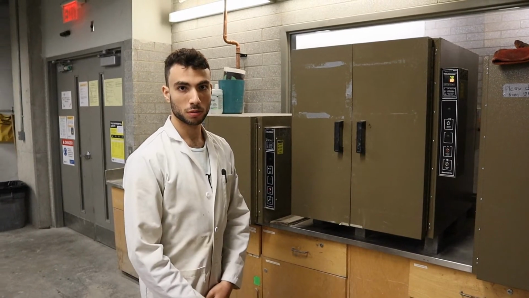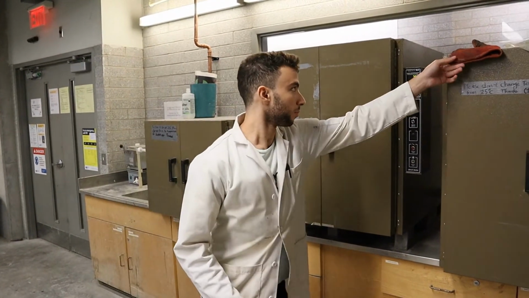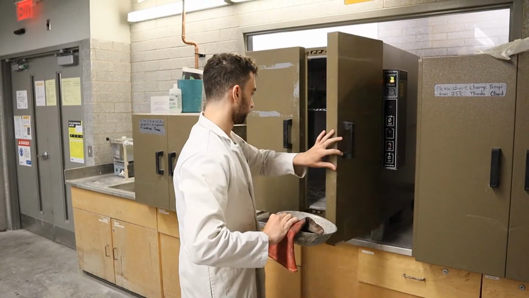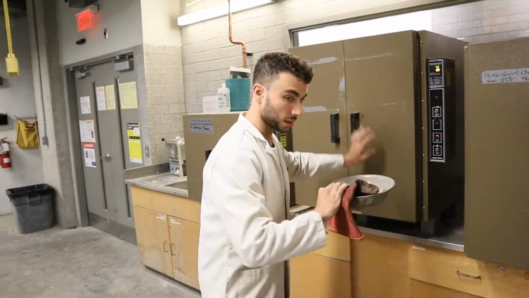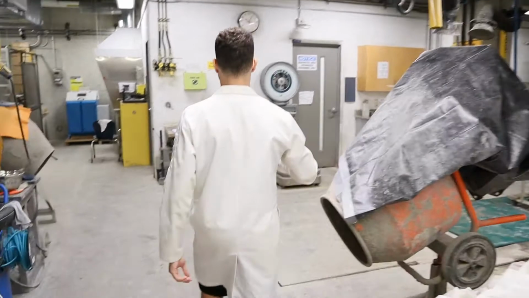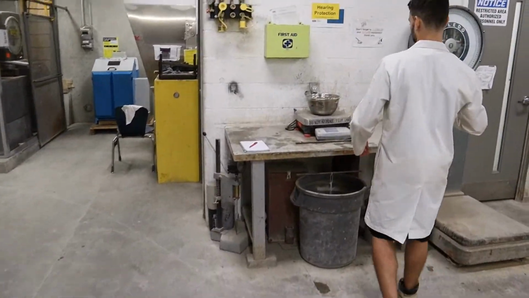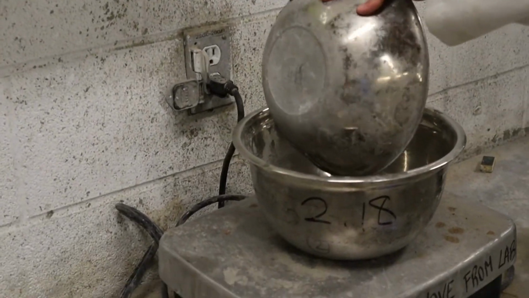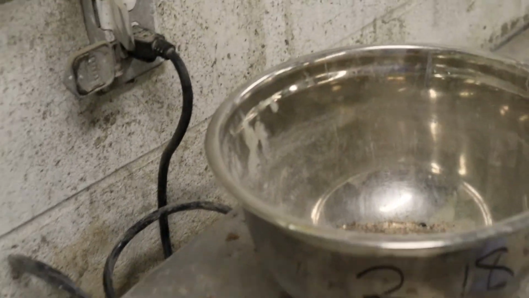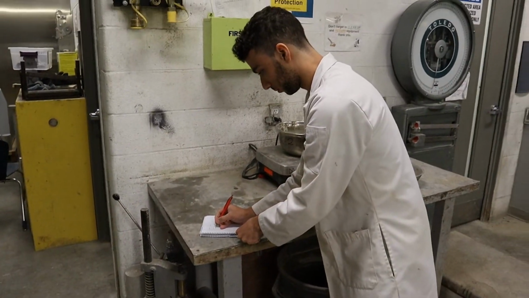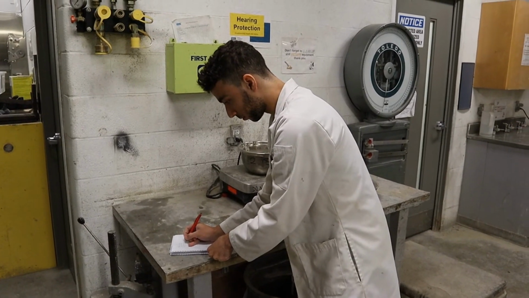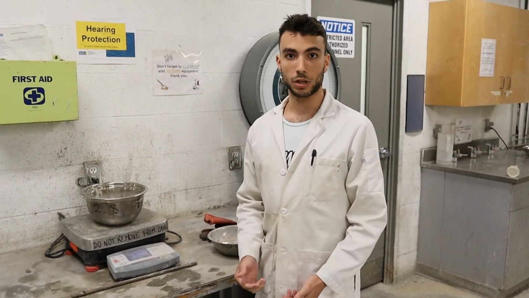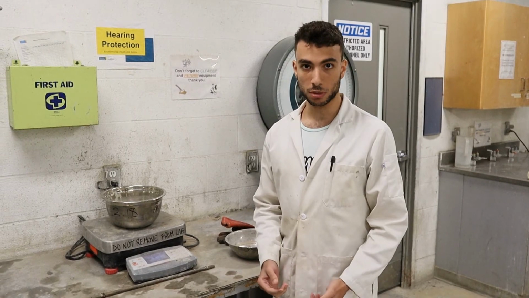So now it's been 24 hours. Let's take the aggregate out of the oven now. So this is the oven dried mass of our aggregate, and we're going to be using this mass to calculate both absorption and our density.